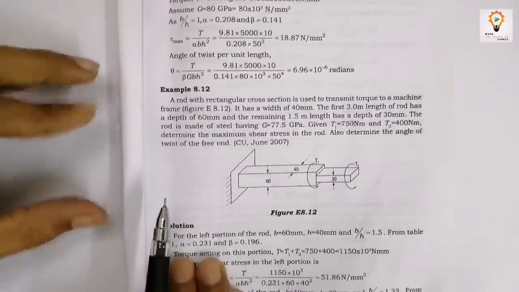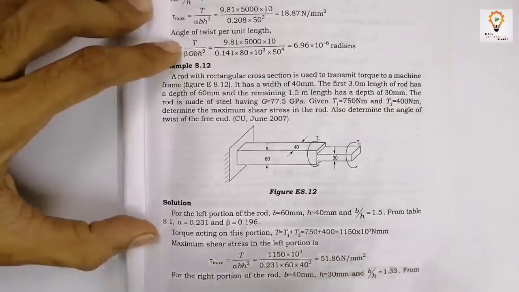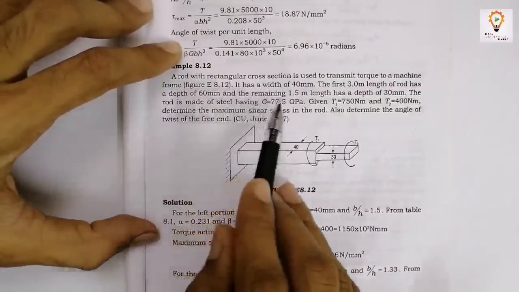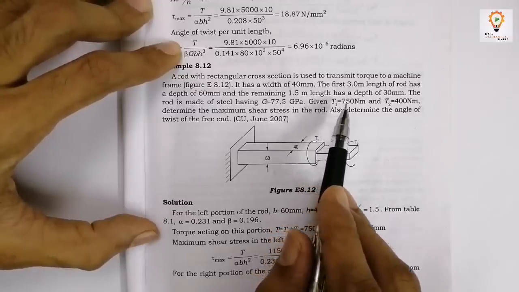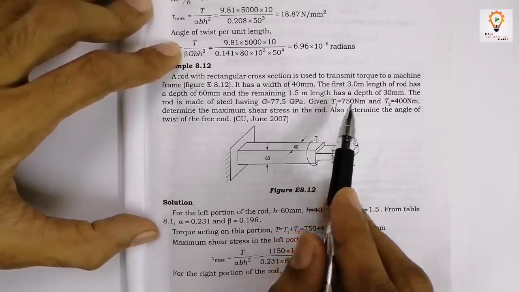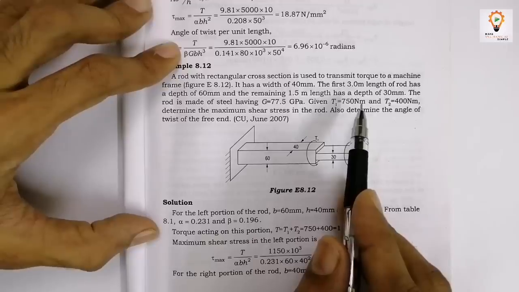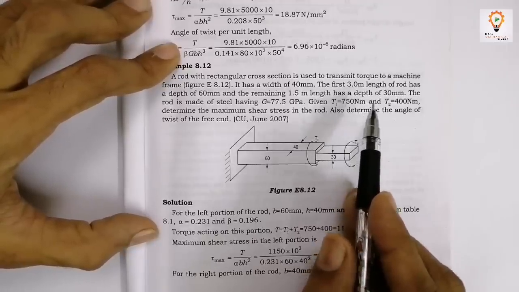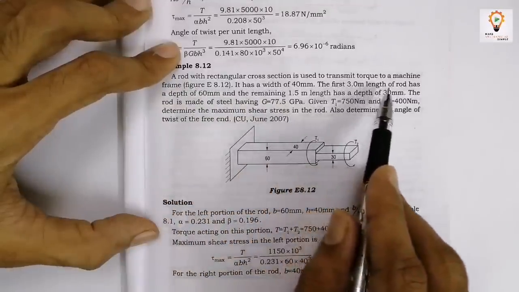This was asked for 10 marks in a previous university examination. Now, a rod with a rectangular cross section. One thing you have to take care of is to differentiate the problem of thin walled tubes from a rectangular shaft. You have to carefully read the question and see whether a thin walled tube is there. If a thin walled tube is there, the section is entirely different and the formulas are different. So, here it is mentioned a rod with a rectangular cross section used to transmit torque.